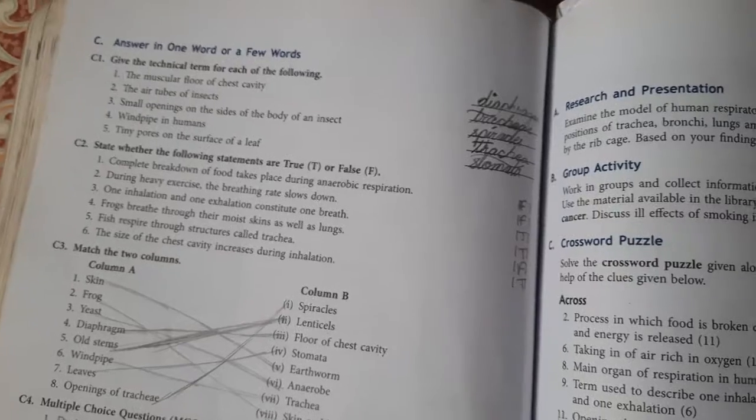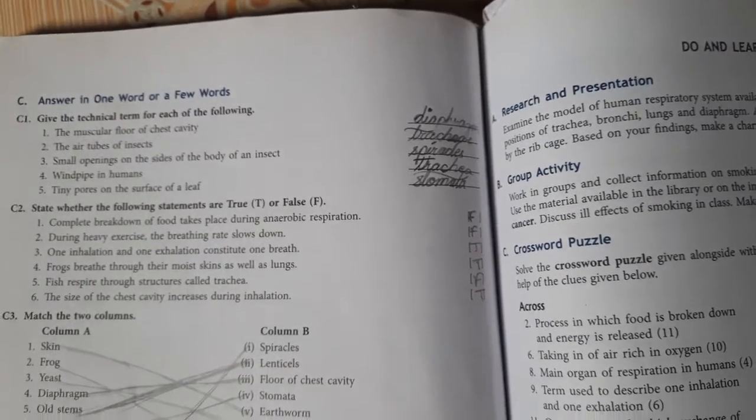Now, true or false? Complete breakdown of food takes place during anaerobic respiration is false. Complete breakdown of food takes place during aerobic respiration. During heavy exercise, the breathing rate slows down. This is also false. During heavy exercise, breathing rate always gets faster. One inhalation and one exhalation constitute one breath. It is true.